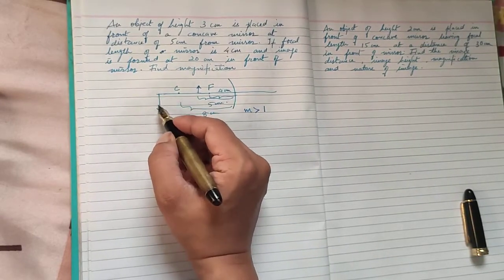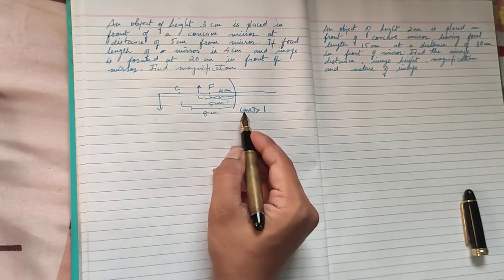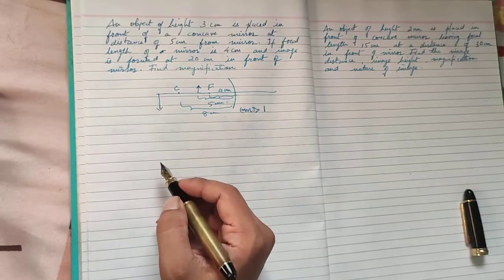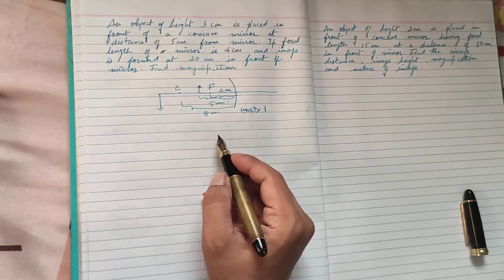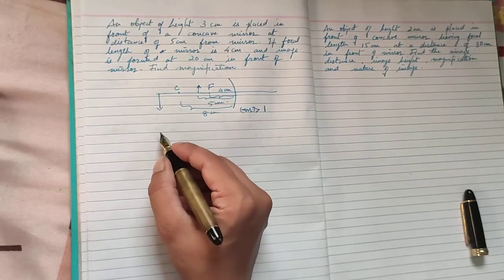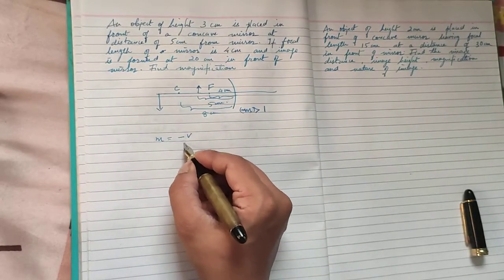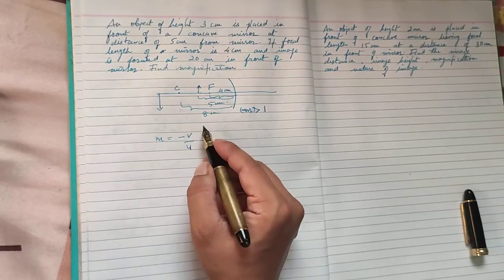Now because the image is inverted, the magnification will be negative also. So whenever we get the magnification as negative, it means that the image is inverted, and if the value is greater than 1, that means it is enlarged. So the image has been enlarged. So it's quite simple. To find the magnification, we have the formula minus v upon u. Okay, so time to place the values.